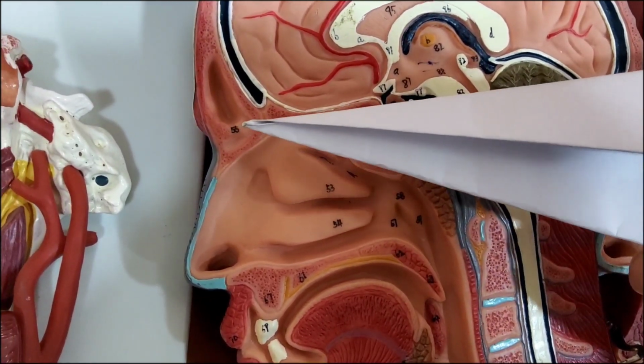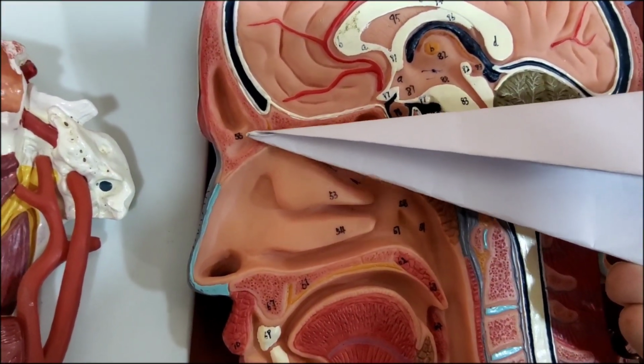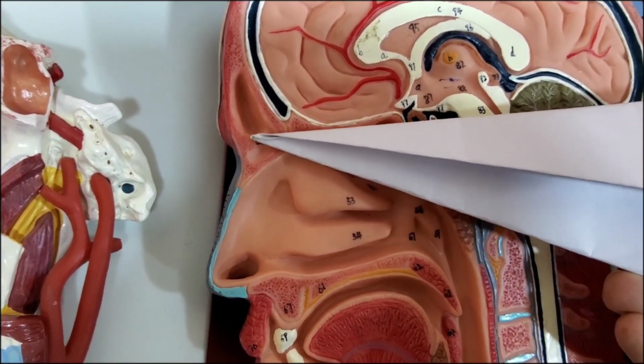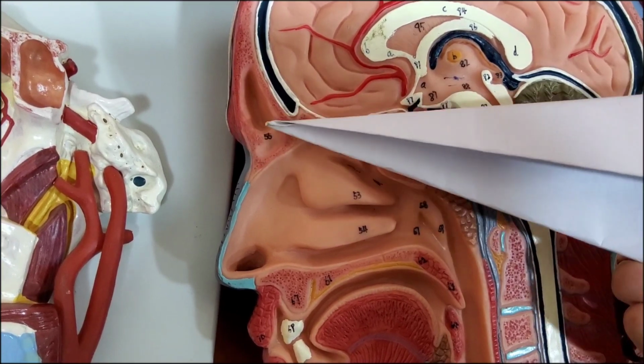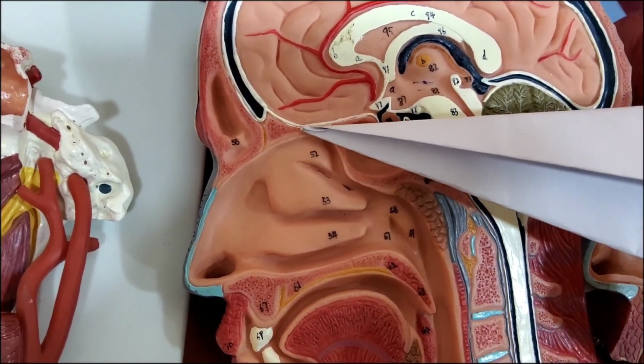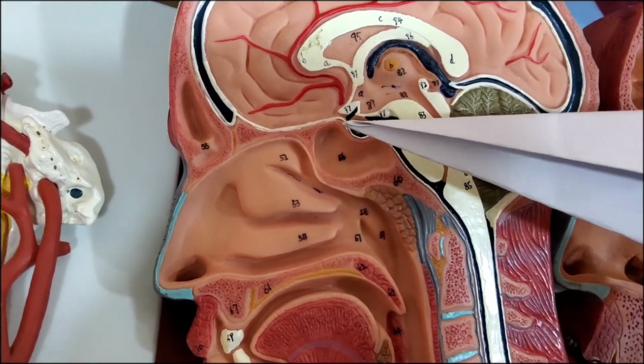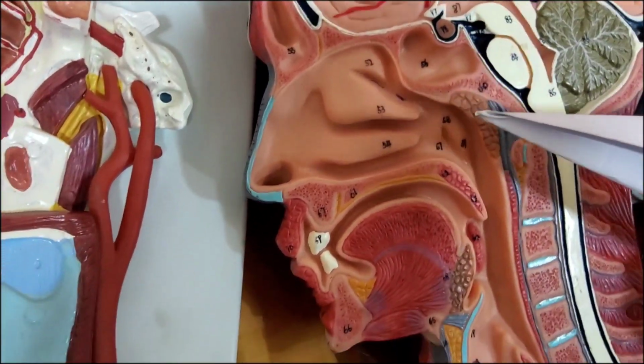Okay, let's repeat it. The anterior part of the roof of the nasal cavity is composed of two bones. This is the nasal bone and this is the frontal bone. The middle part is composed of the cribriform plate of the ethmoid bone, and the posterior part is the sphenoid body.